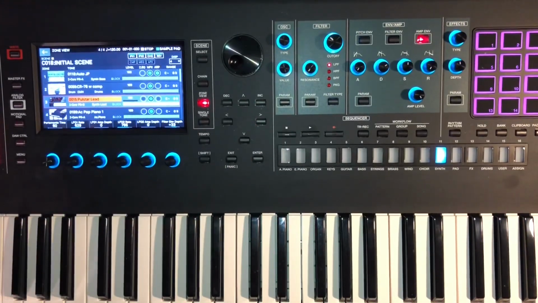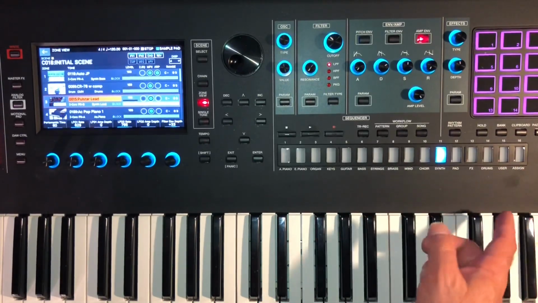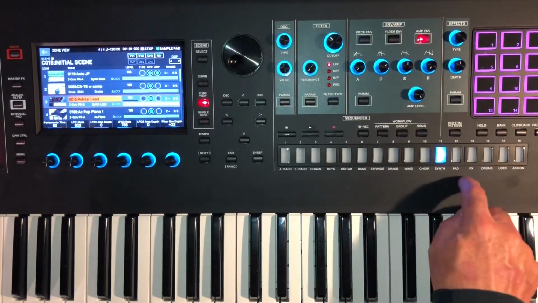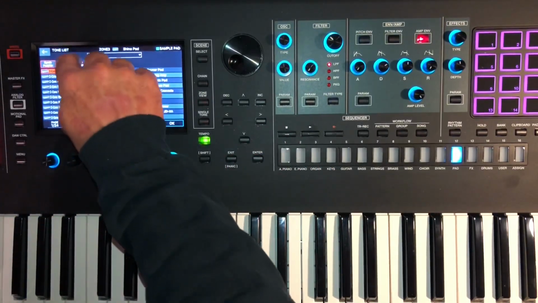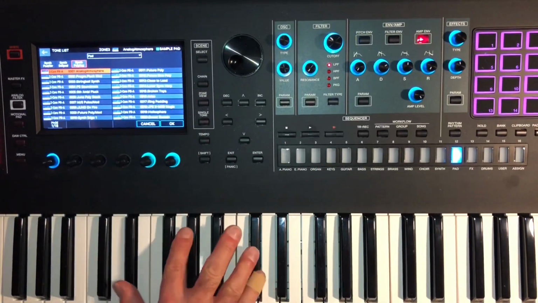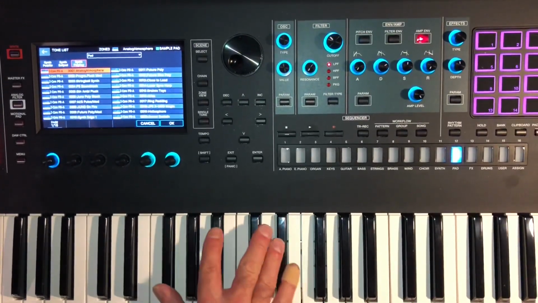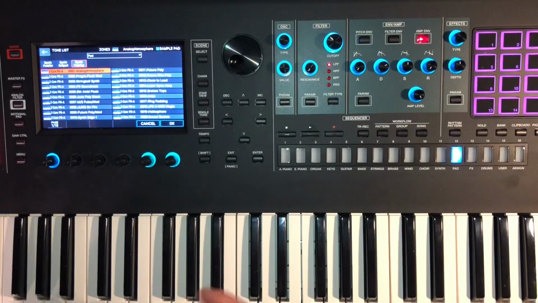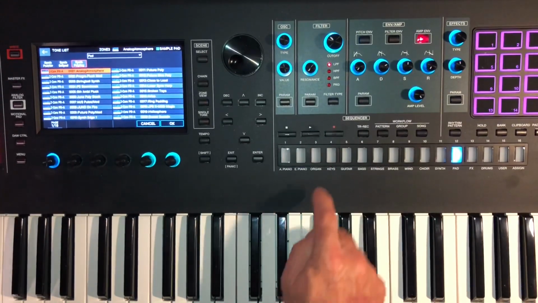Let's go into my zone view. Instead of choosing a lead sound, let's choose something that maybe we can do some good with. Let's hit pads. Let's go in here. Let's hit a synth key sound. Ooh, I like that. That might work. All right, so I'm going to record some 8th note chord stabs.